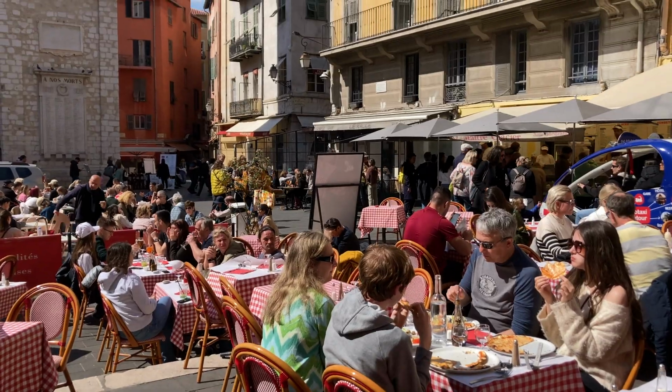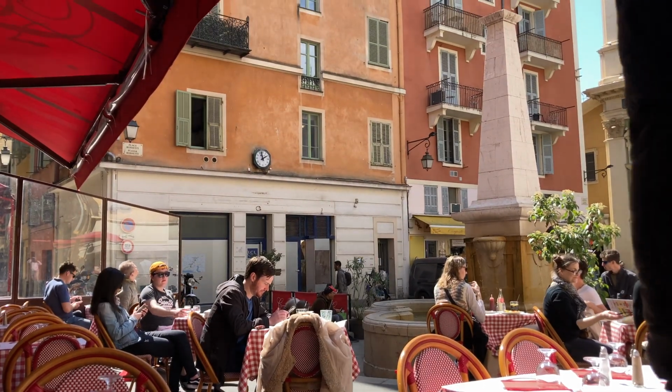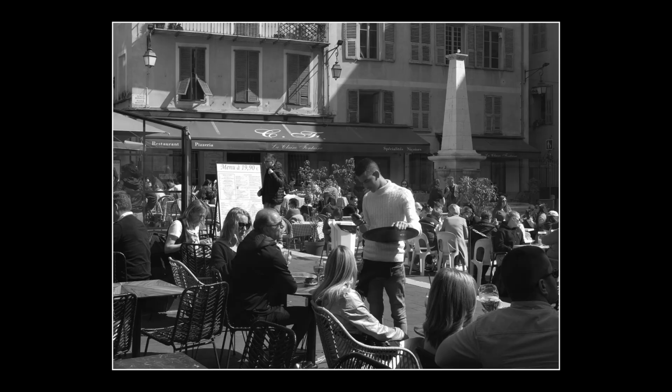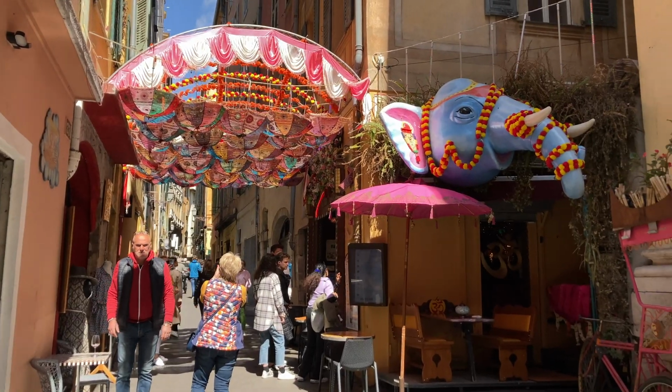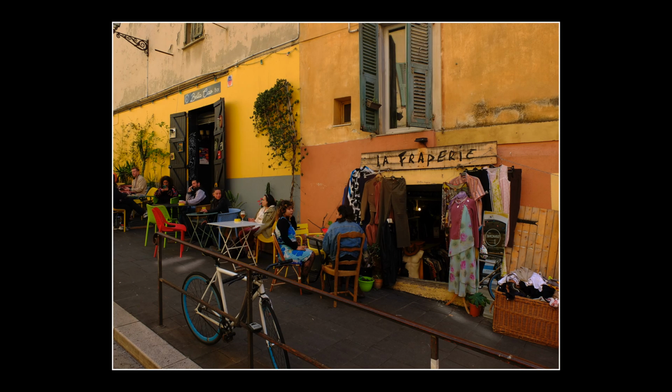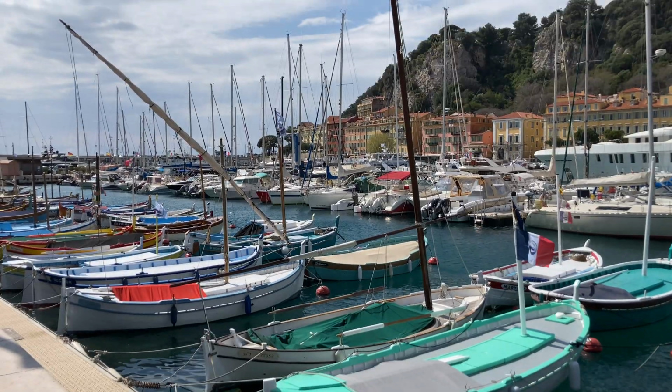Number 2, find some good spot for lunch or coffee and sit over there, enjoy and try to sink into the local life. Number 3 would be going around the little narrow streets and seeing life as it is. Number 4, definitely go to the seaside and walk down the promenade.